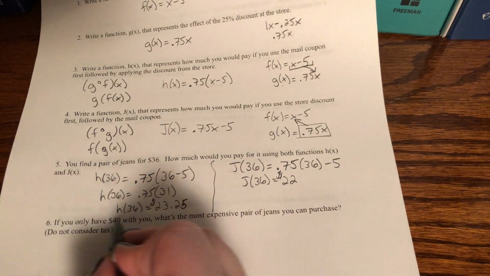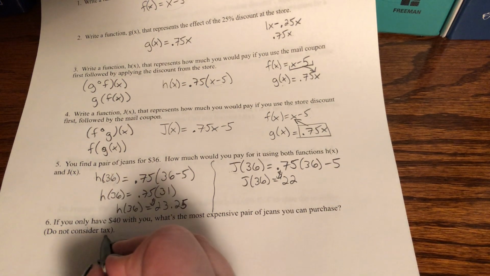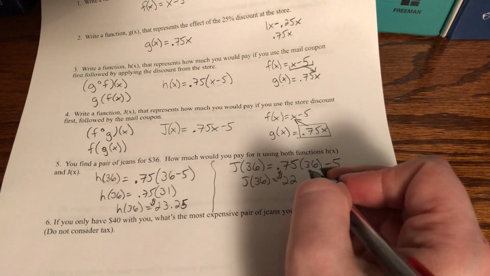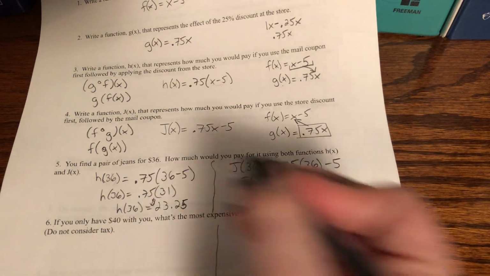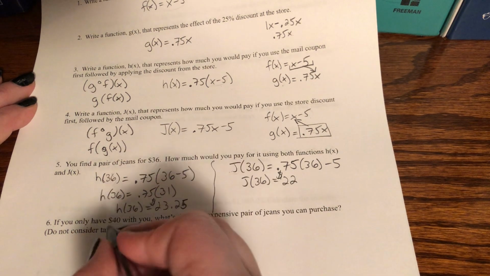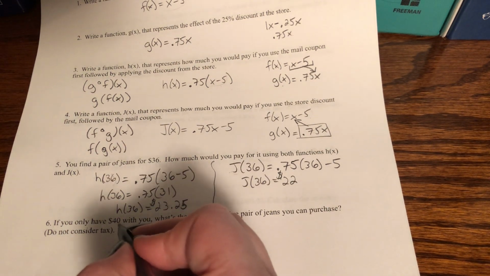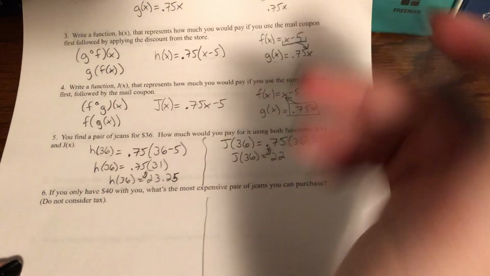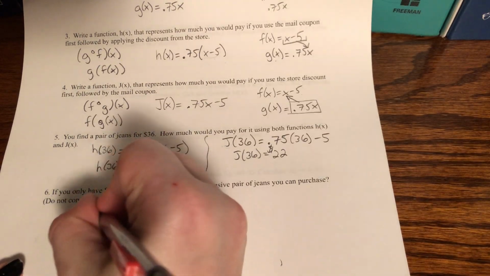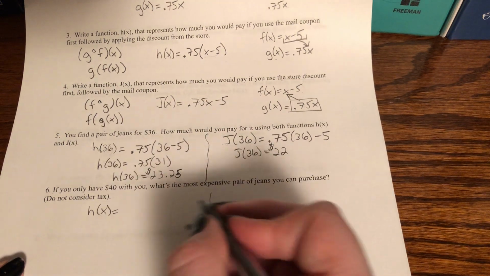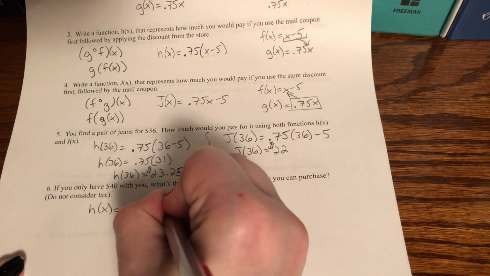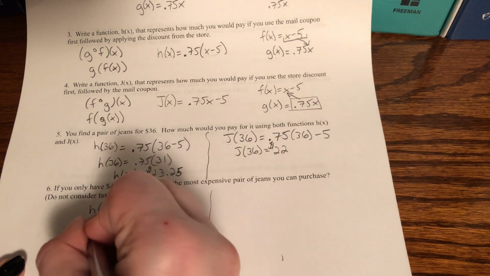All right, now if you only have $40 with you, what's the most expensive pair of jeans you can purchase? Now that's going to depend on which formula we're following. So let's try this both ways. All right, so the first way, the $40 is what we actually hand the cashier, so that's going to be the result of h of x or j of x. So instead of replacing x, this time we're going to solve for x. All right, so my original function, h of x equals 0.75 times x minus 5, and 40 is going to replace that whole thing.